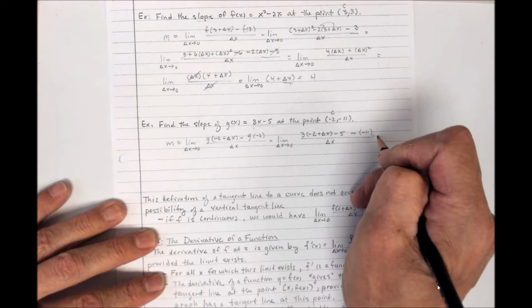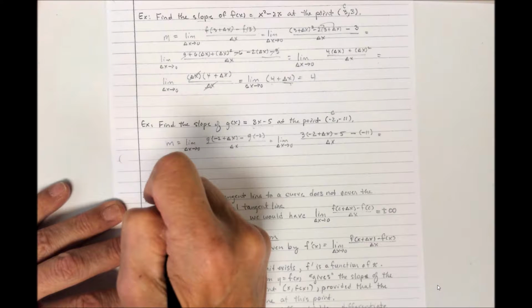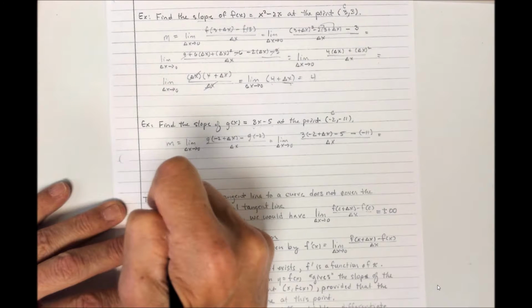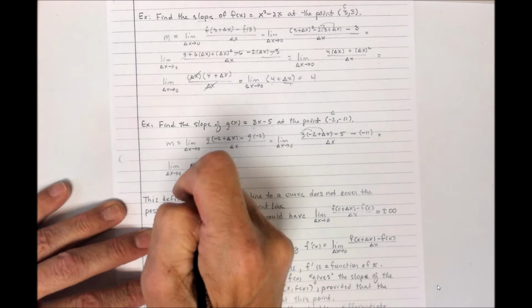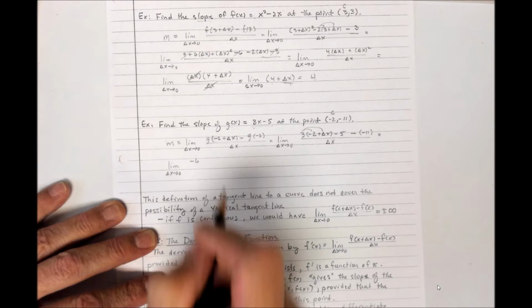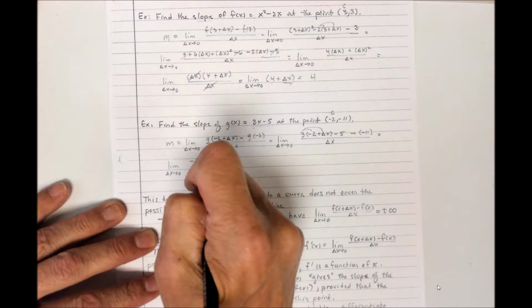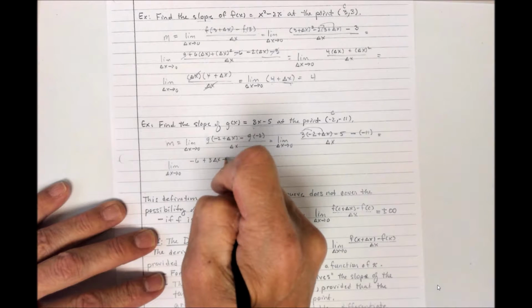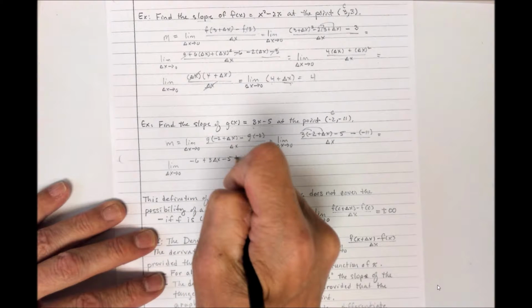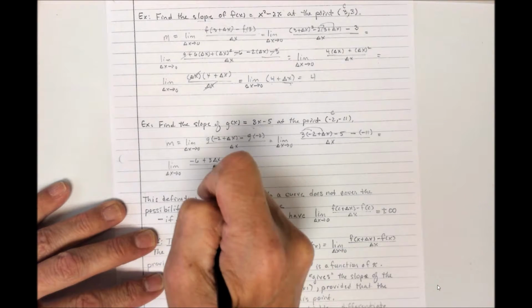So let's see what happens here. Got to simplify this. This is the limit as delta x goes to 0 of, up top, I have -6 plus 3 delta x minus 5, looks like plus 11, all over delta x.